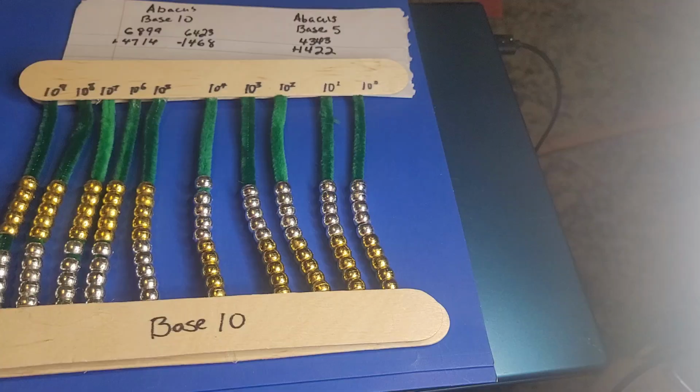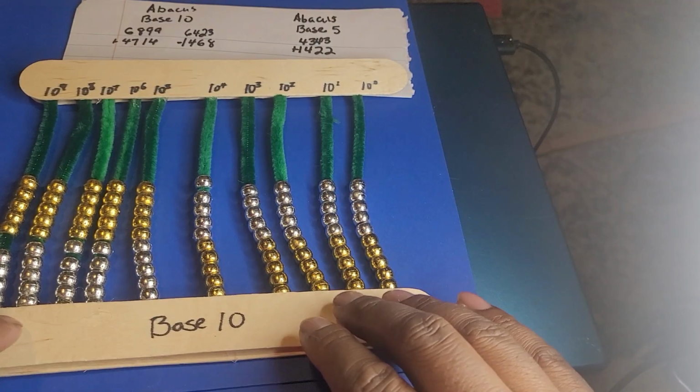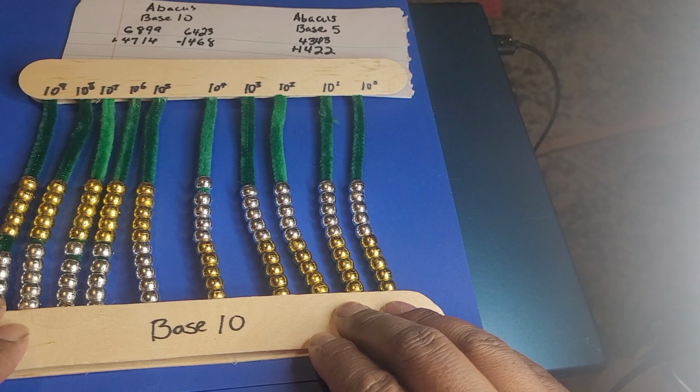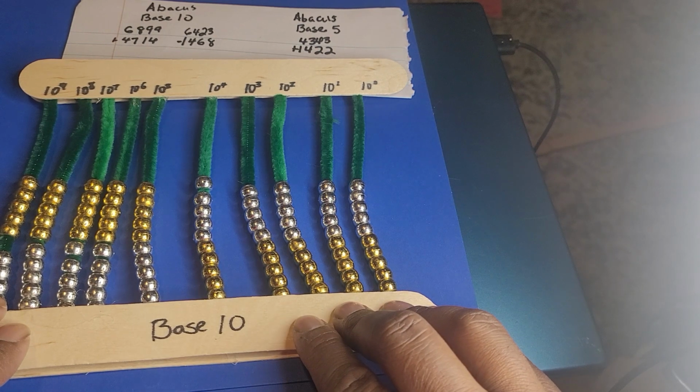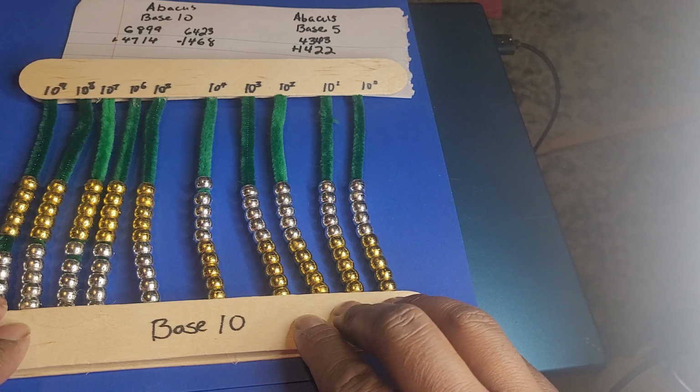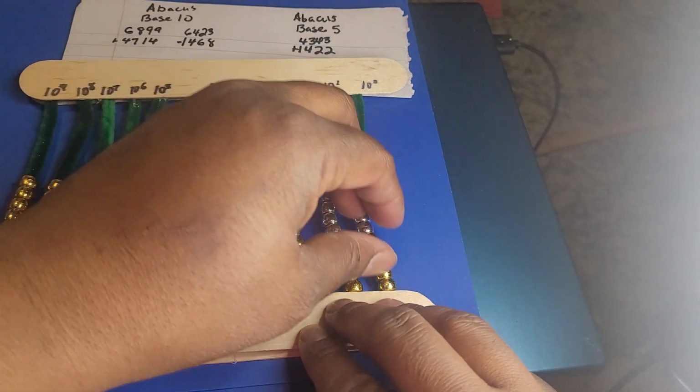I'm going to go over adding and subtracting with base 10 on an Abacus and adding with base 5 on an Abacus. Okay, we have our Abacus base 10 form out, and we're going to start from the right. The number is 68.99 plus 47.14. So, first we're going to get it up.